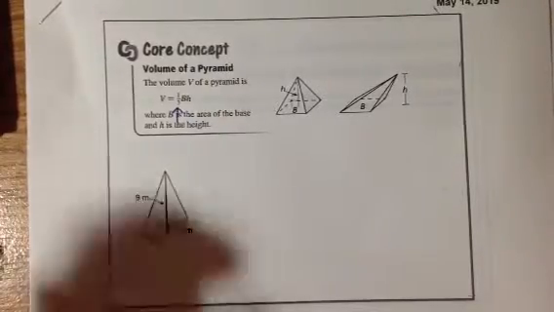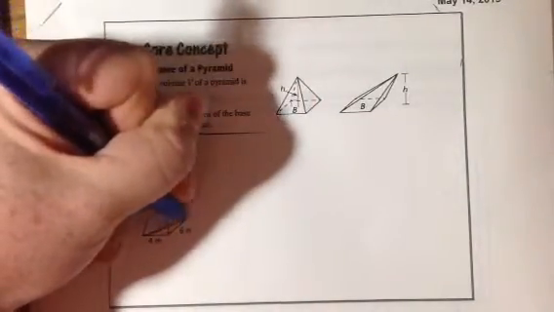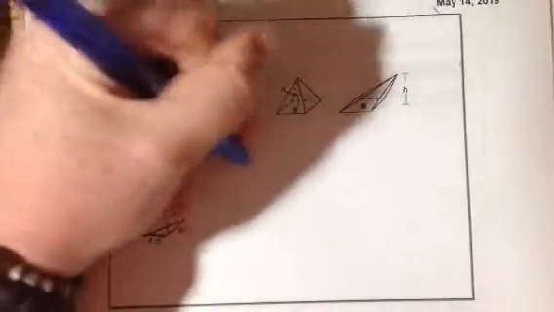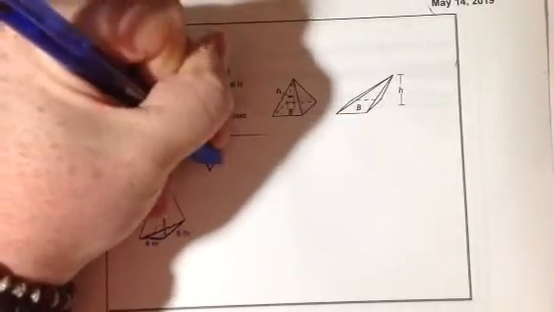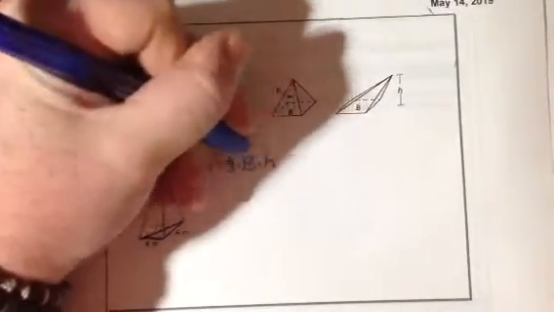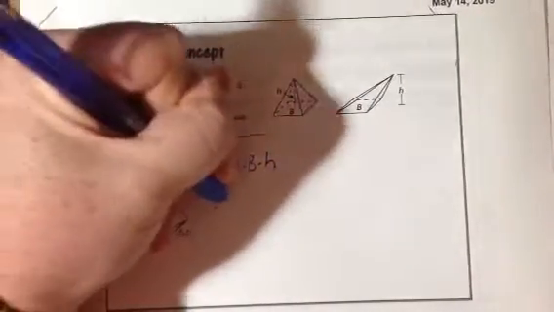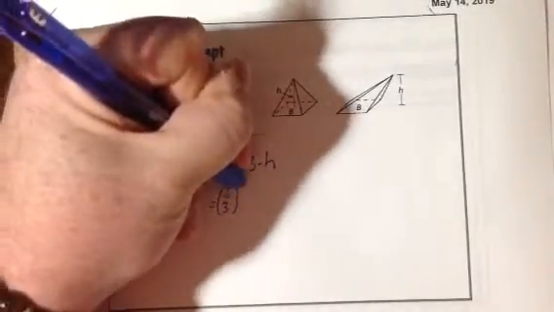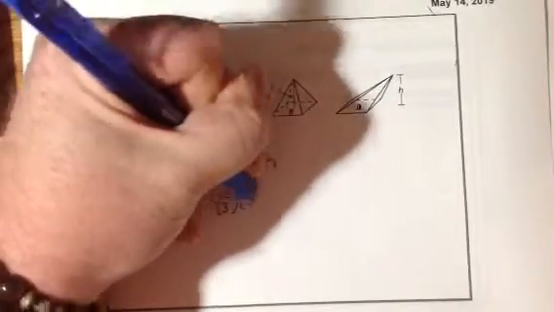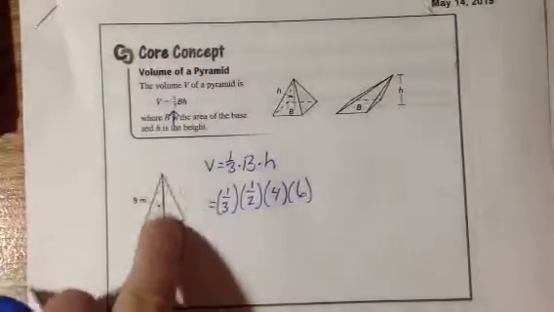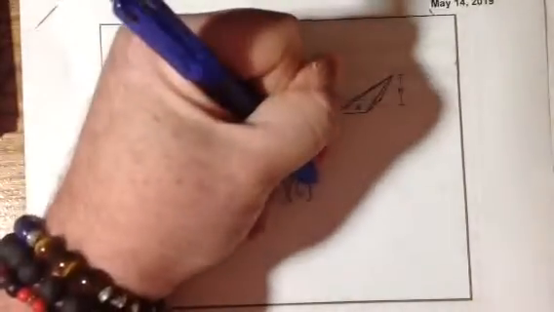So we want to identify the base. In this case, the base is what it's standing on, and the base happens to be a triangle. So we want to write down the formula V equals 1 over 3 times the area of the base times the height. So if the base is a triangle, let's wrap that 1 over 3 in parentheses. We know the area of a triangle is 1/2 times base times height, and then we need to multiply by h. In this case, h is 9, the height of the pyramid.